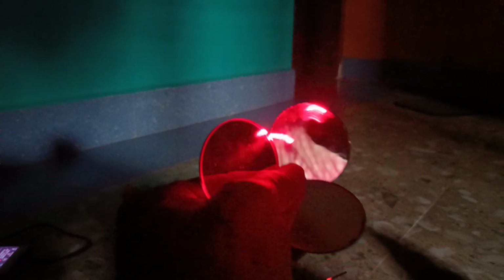You can see the beautiful pattern and multiple reflection in different types of mirrors, that is plane mirror, concave mirror and convex mirror.